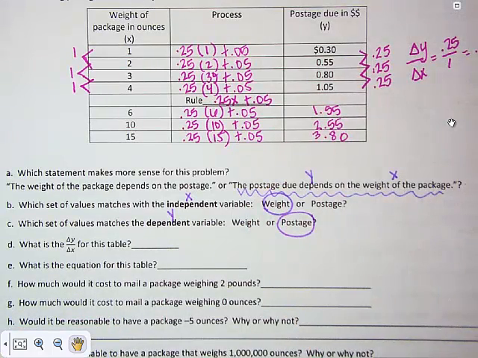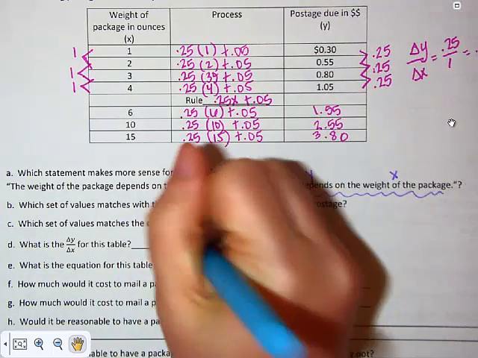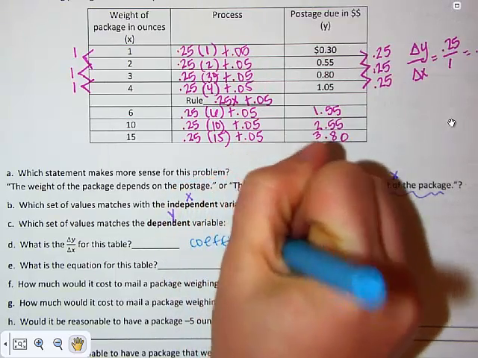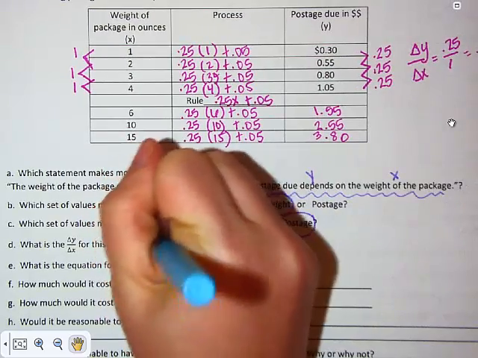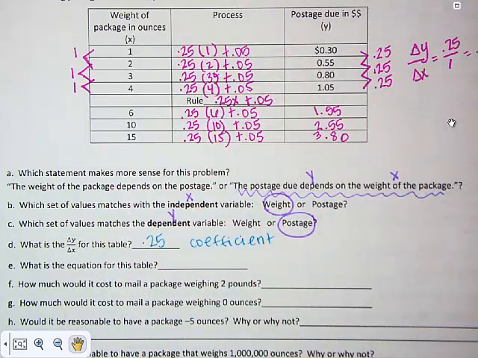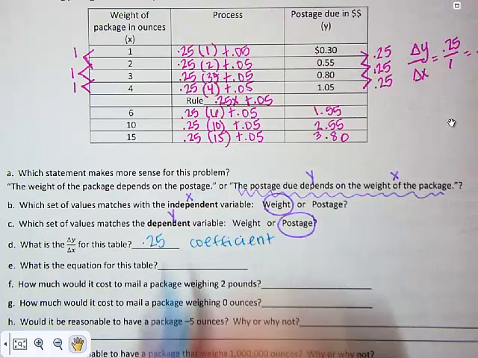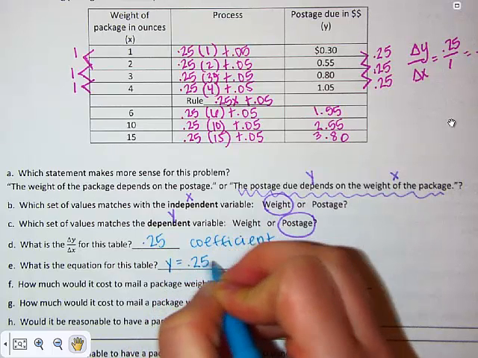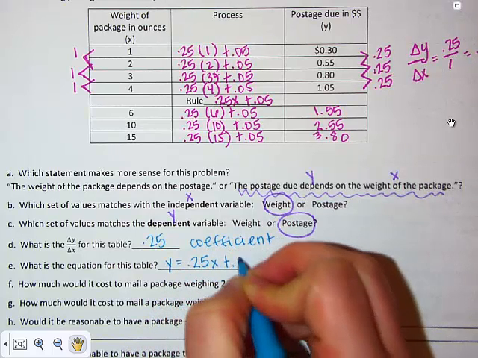So what is the delta y over delta x for this table? They're asking us what's the coefficient. And here the coefficient is 0.25. And that stands for 25 cents, right? 25 cents per 1 ounce. What is the equation for this table? Remember, an equation always has y equals. It's just going to be our rule with a y equals added.